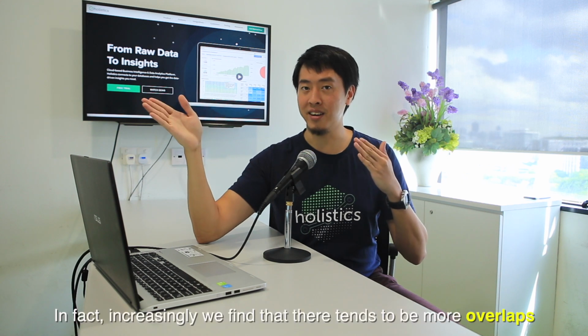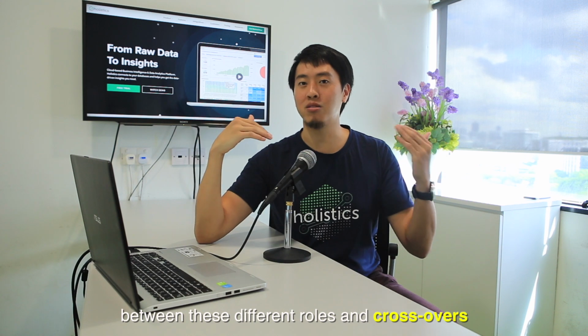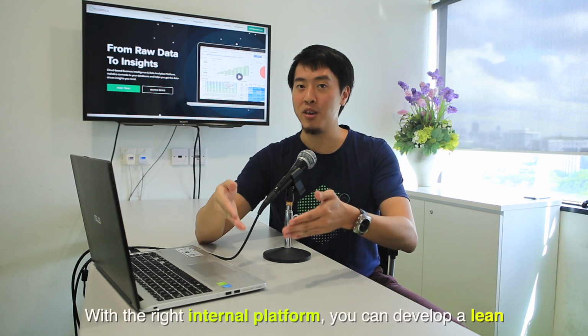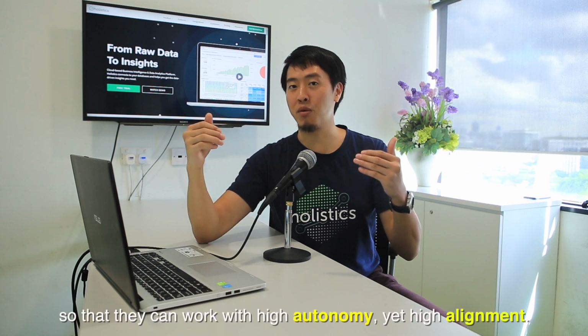In fact, increasingly, we find that there tends to be more overlaps between these different roles and crossovers between data engineers, data scientists, and data analysts. With the right internal platform, you can develop a lean DevOps type setup for your data team so that they can work with high autonomy yet high alignment.